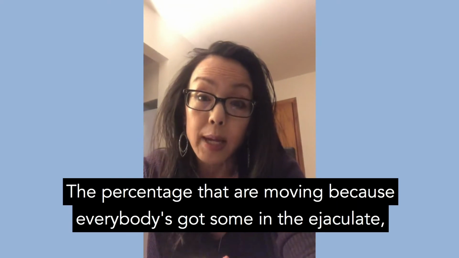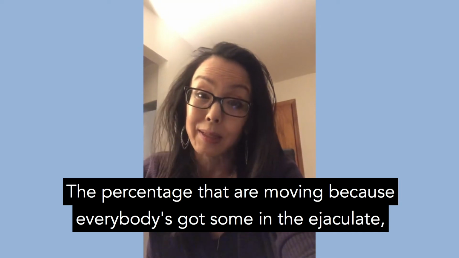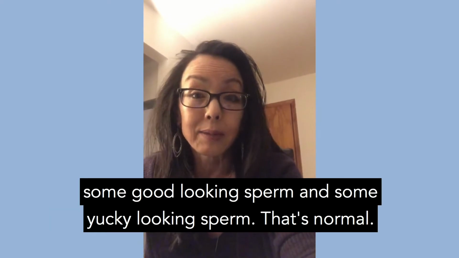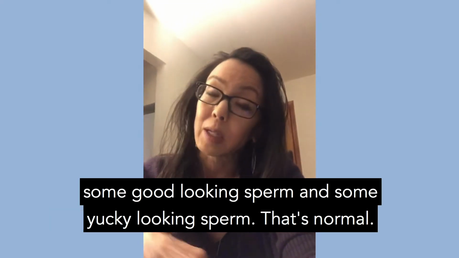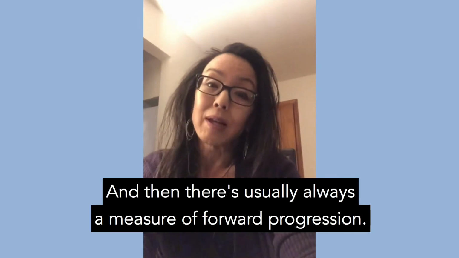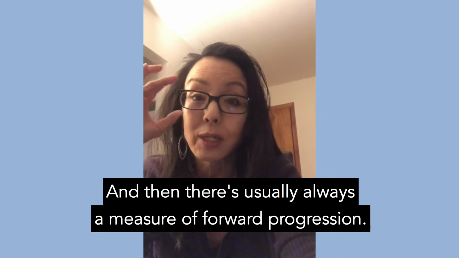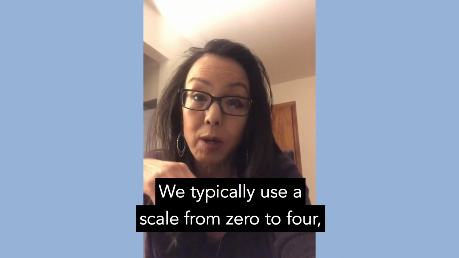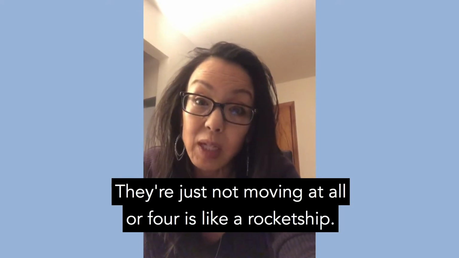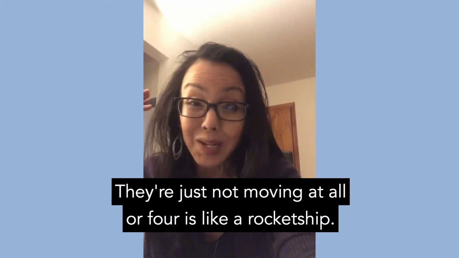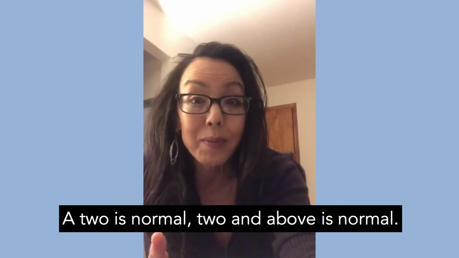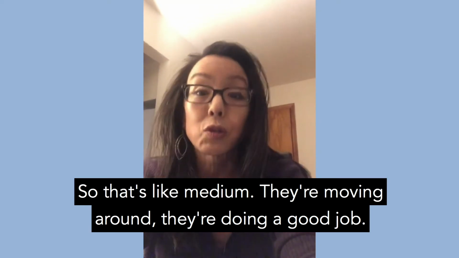The percentage that are moving, because everybody's got some in the ejaculate, some dead sperm and some moving sperm, some good looking sperm and some yucky looking sperm, that's normal. So 50% should be moving. And then there's usually always a measure of forward progression. We typically use a scale from 0 to 4. So 0 is like they're dead. They're just not moving at all. Or 4 is like a rocket ship. 2 and above is normal. So that's like medium. They're moving around. They're doing a good job.